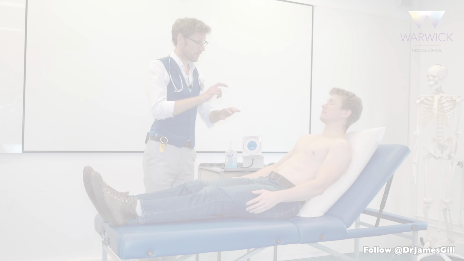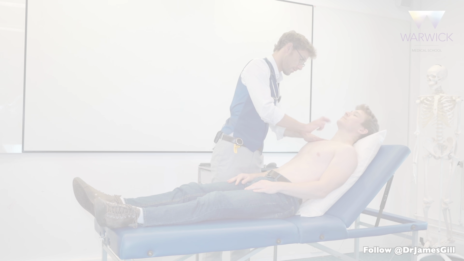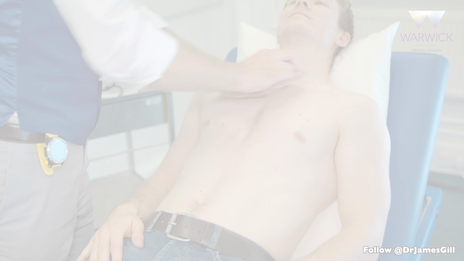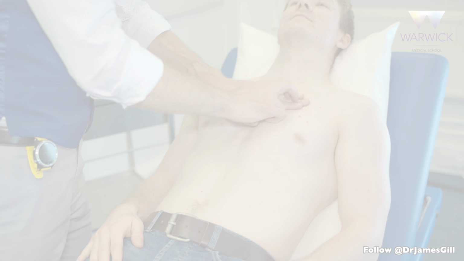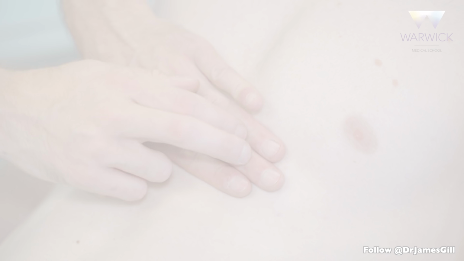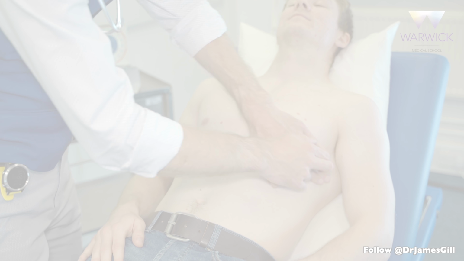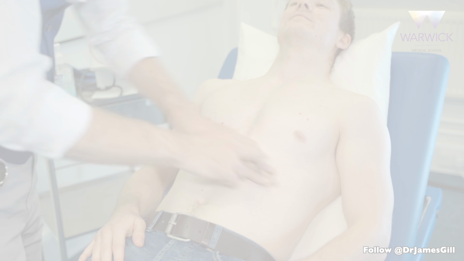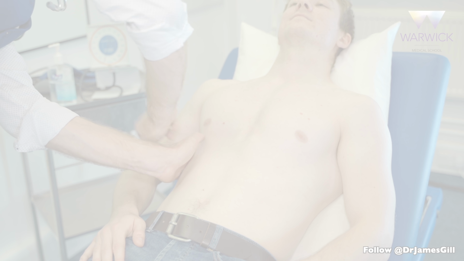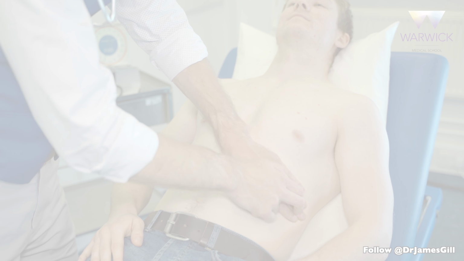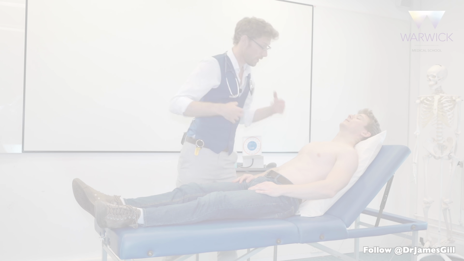Upon completing your examination, you would want to review your findings and assemble the positive features which you've uncovered. Combining these with the history, you should have a broad idea of the category of respiratory illness you're dealing with, and from there would be able to comment on the most appropriate investigations and management plan.